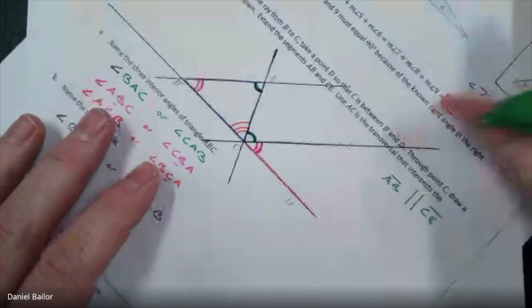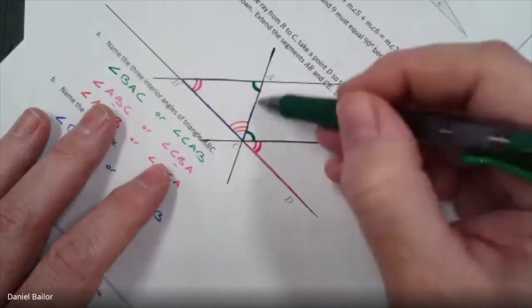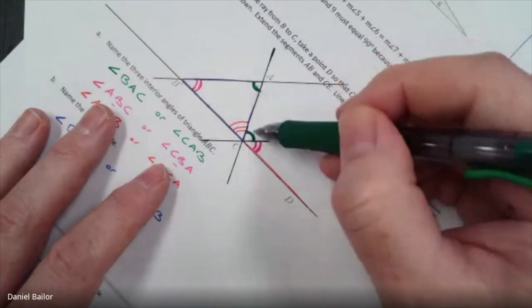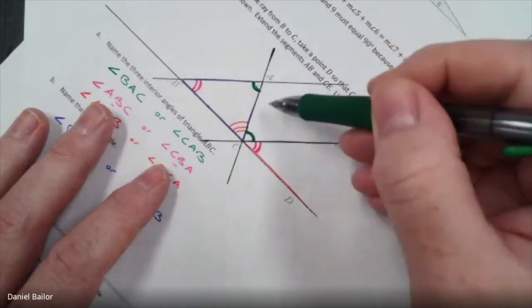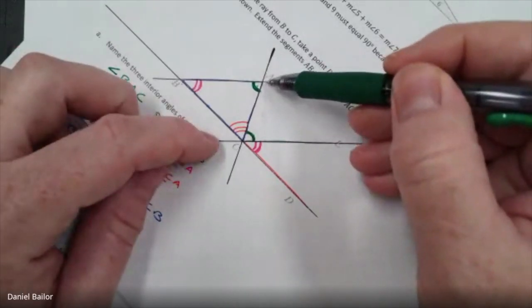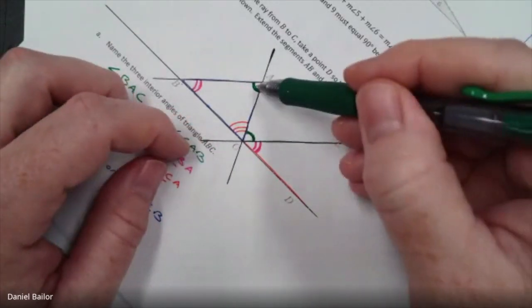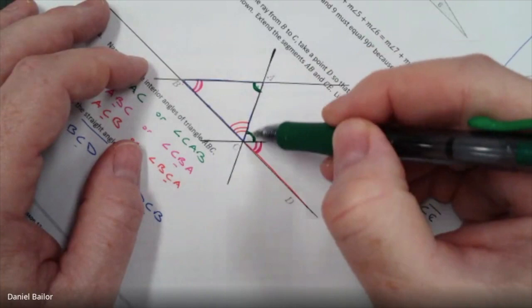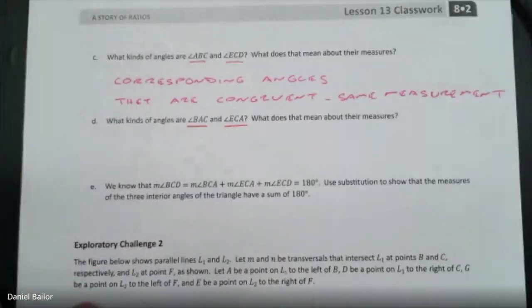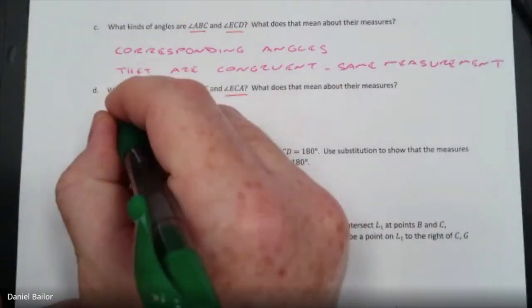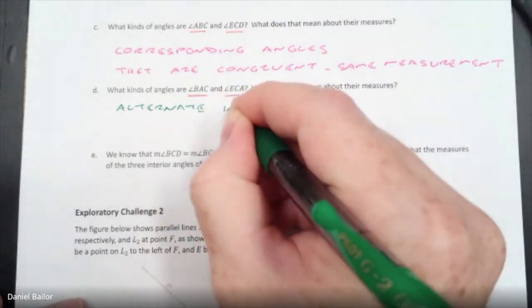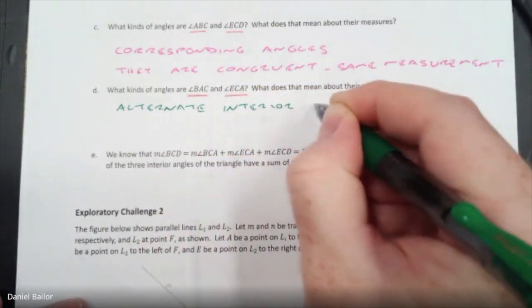We have the parallel lines, and you can see right here, angle BAC, the green one with one line, angle ECA. What are these kind of angles? Right here, you can see that they're on opposite sides of the transversal, and then they're the inside of the parallel lines. Opposite sides of the transversal on the inside of the parallel lines. So these green angles with the one line, what kind of angle are those? They are alternate interior angles. We learned about them in lesson 12.